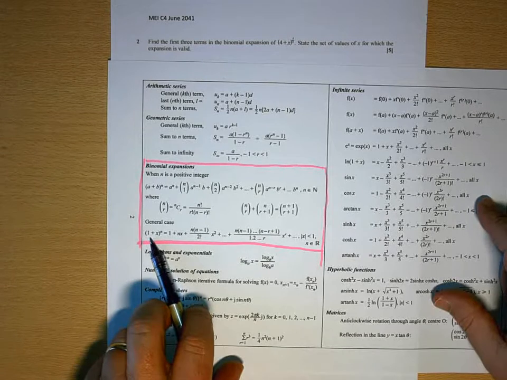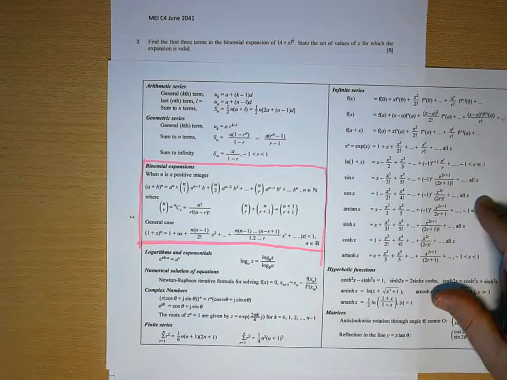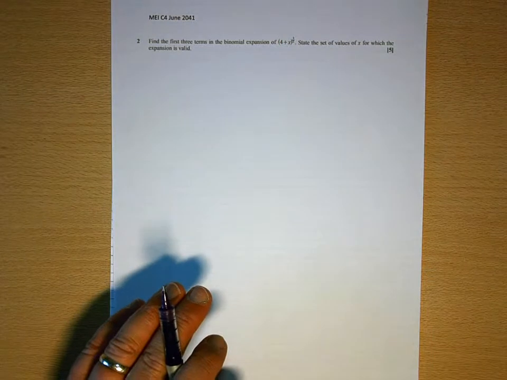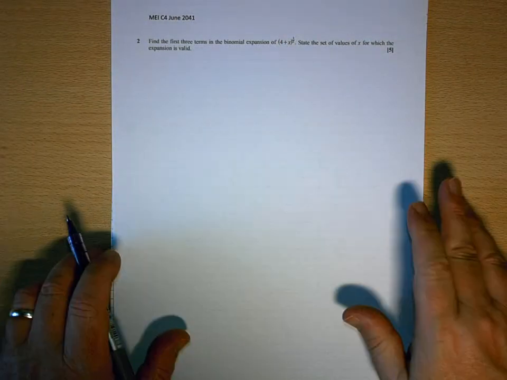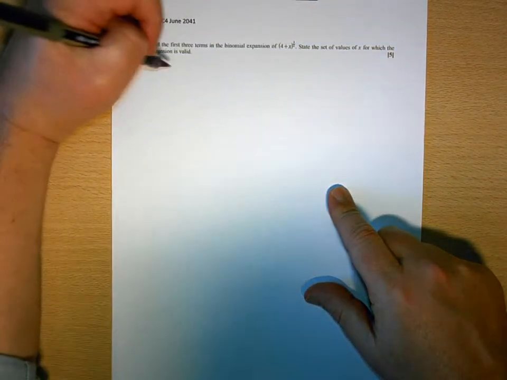And you can see clearly in the general case, we can't use it until we have the bracket in terms of 1 plus x to the power. So the first bit of maths that you need to recognise and then deal with is getting that 4 out of there.